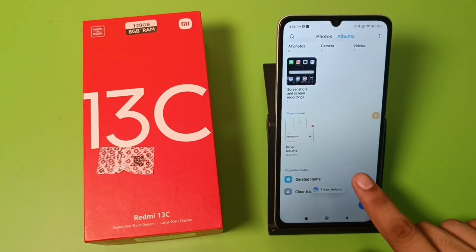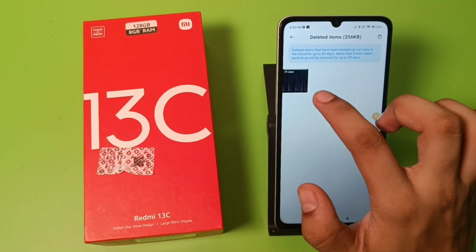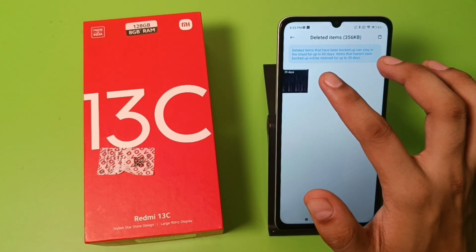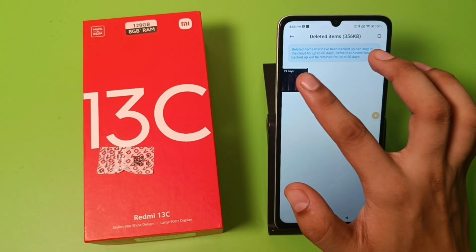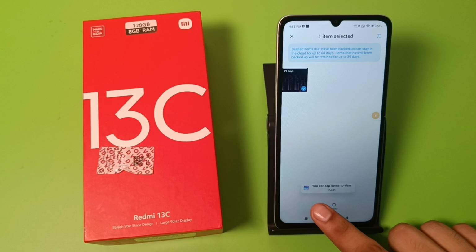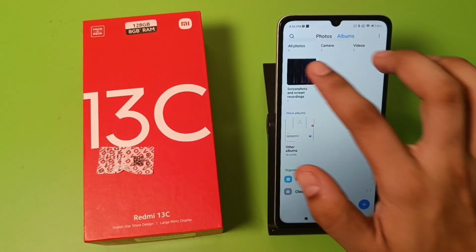And how you can restore: click on deleted items, and here it says 29 days, till then it will be permanently deleted. You have to long press this and click on restore, and friends, you can see it is restored.